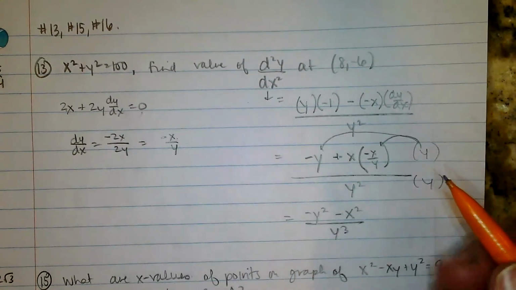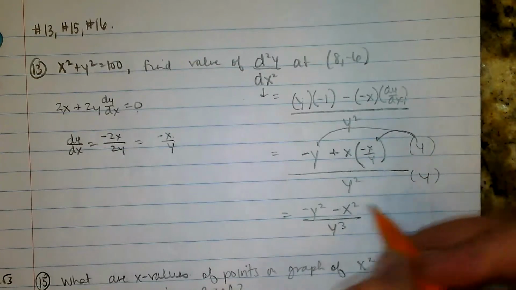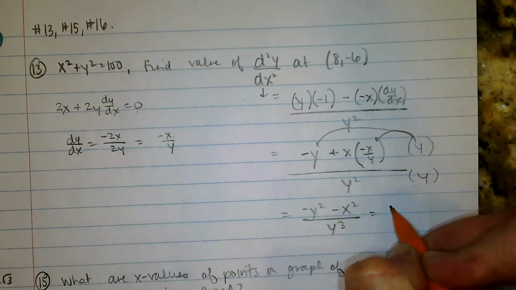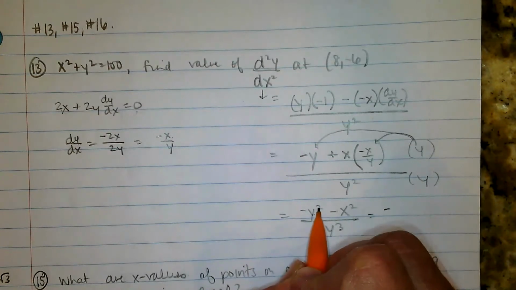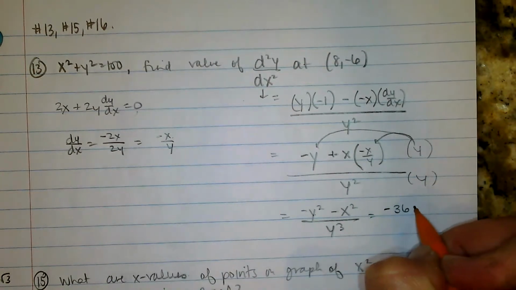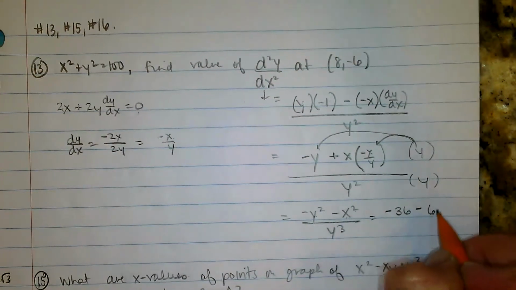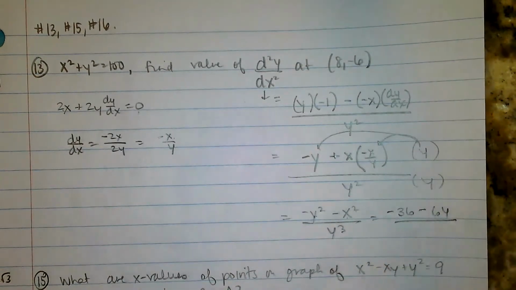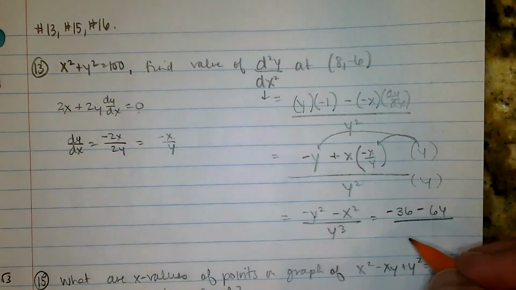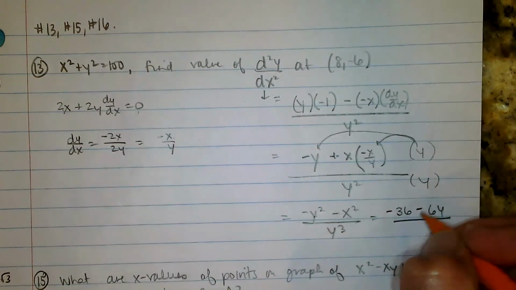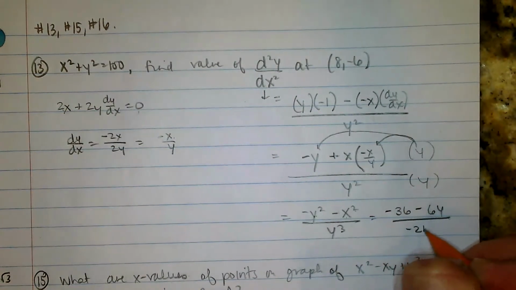So I'm just going to plug in 8 for x and negative 6 for y. So negative 6 squared is 36 minus 8 squared, 64, over y cubed, which is negative 6 cubed. 6 and 6 is 36. 36 times 6, I think, is 216, and it'll be a negative.